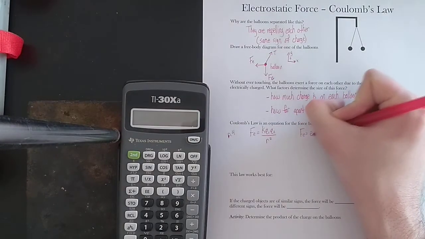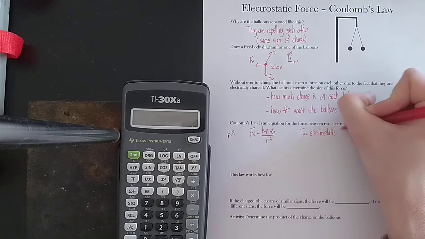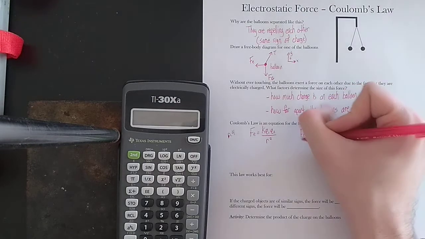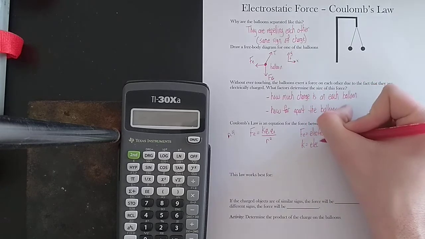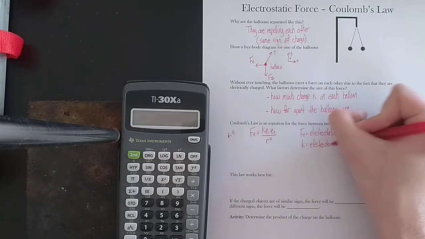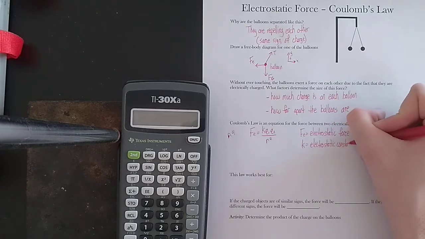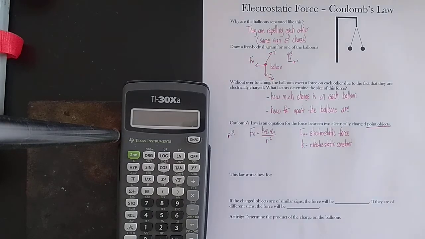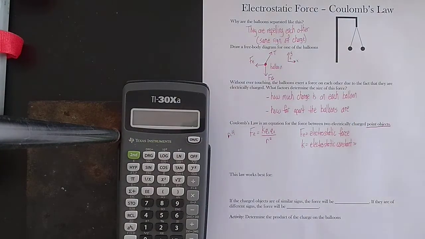Fe is electrostatic force. Since it's a force, it would be measured in newtons. Now K is a little tricky. K is the electrostatic constant. Don't get this confused with spring constant, which unfortunately has the same variable. It's also a K. Spring constants have to do with springs. A spring constant is different for every single spring. The electrostatic constant, however, is a constant that is universal. It applies wherever. It's not dependent on the situation.